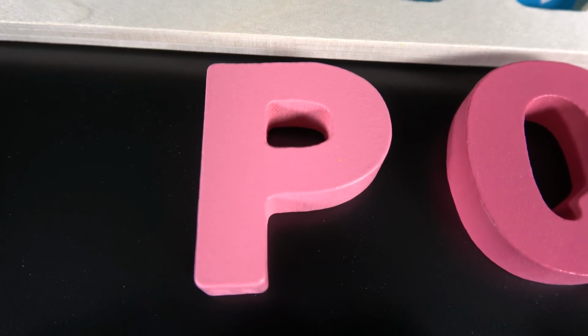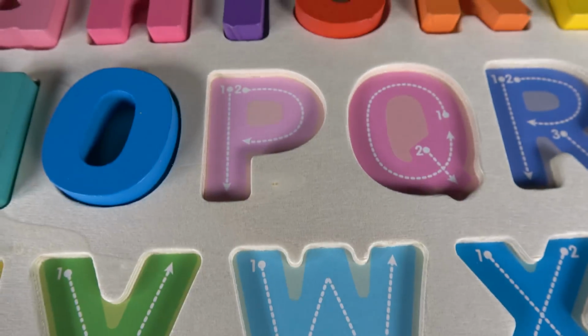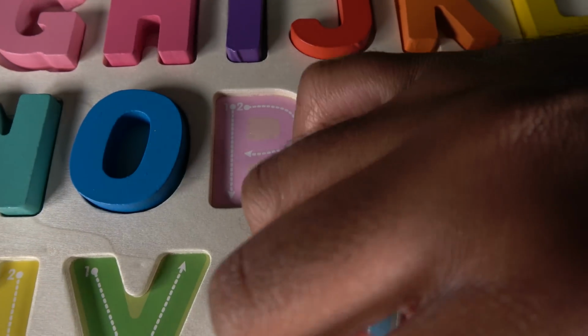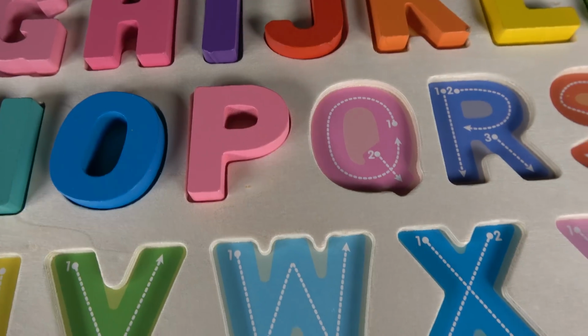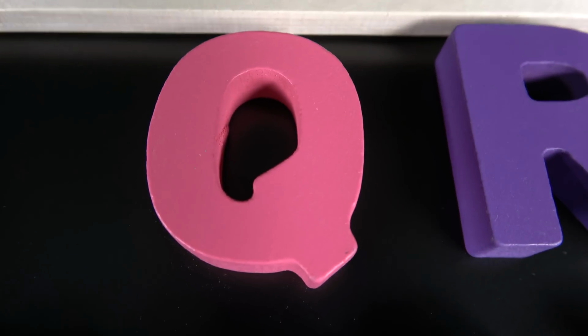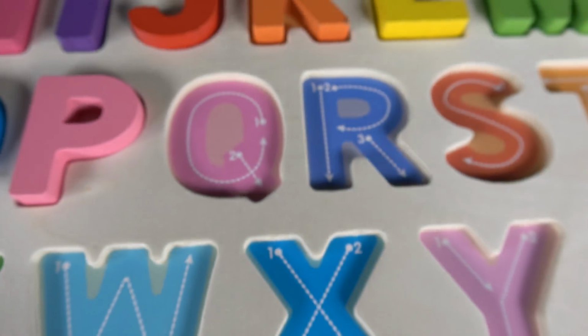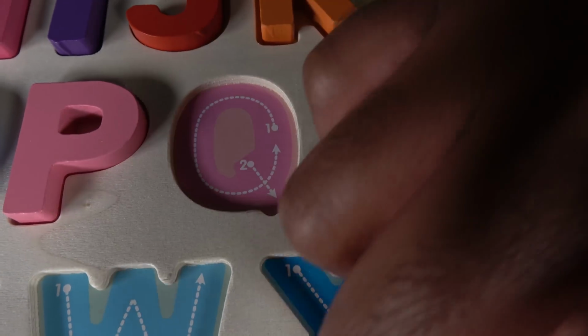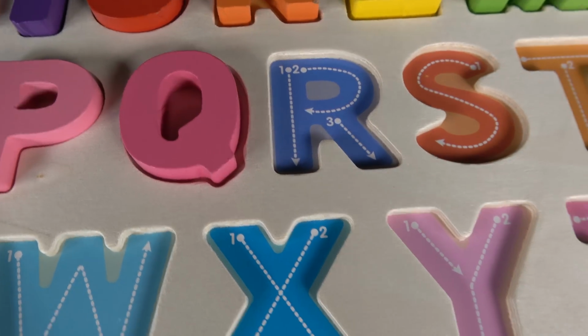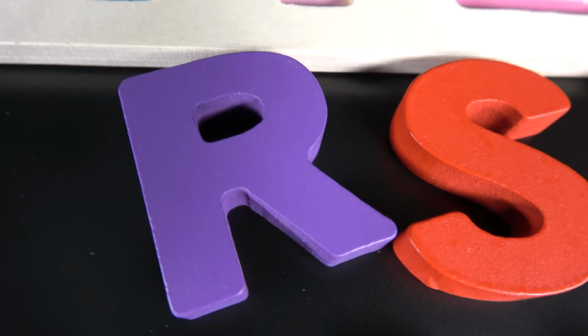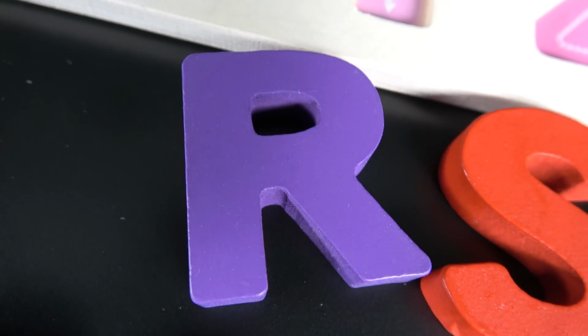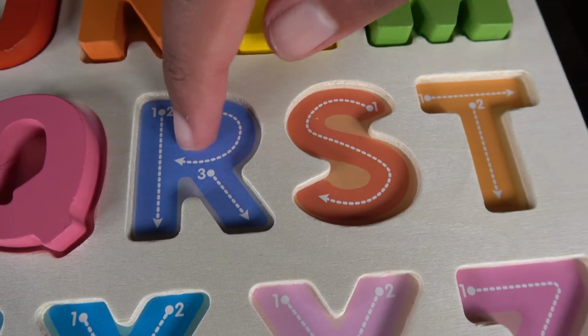This is the letter P. The letter P will go here. This is the letter Q. The letter Q will go right here. This is the letter R. The letter R will go here.